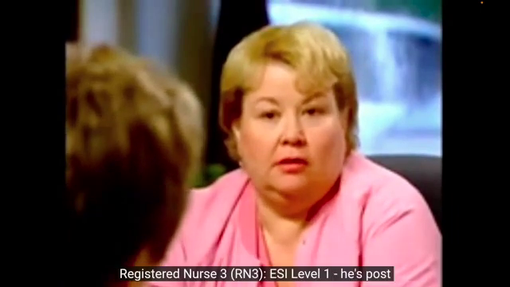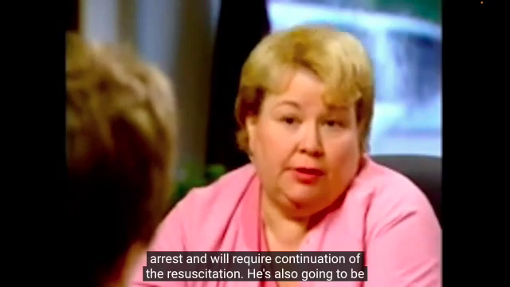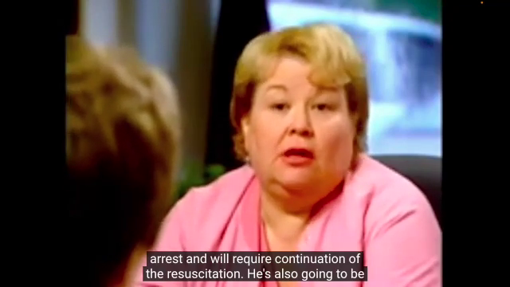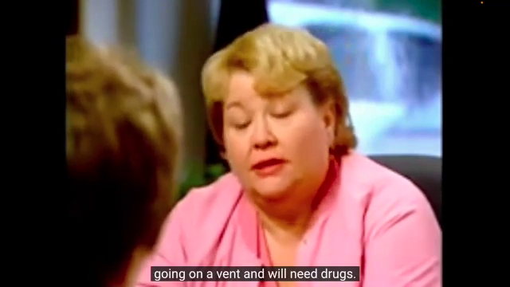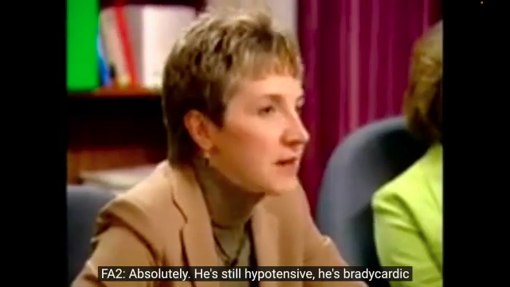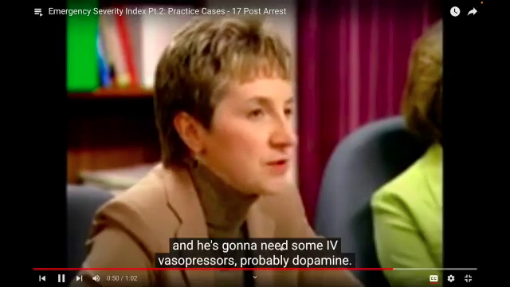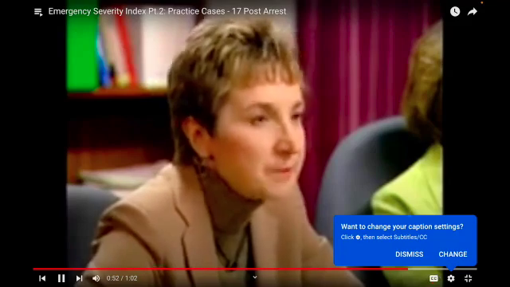ESI level 1. He's post-arrest and will require continuation of the resuscitation. He's also going to be going on a vent and will need drugs. Absolutely. He's still hypotensive, he's bradycardic, and he's going to need some IV vasopressors, probably dopamine. He may deteriorate back into VFib for all we know, so he is definitely a level 1, and there is really not much more to say about that.